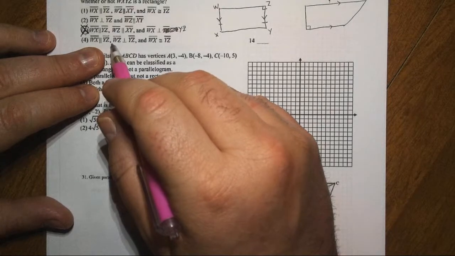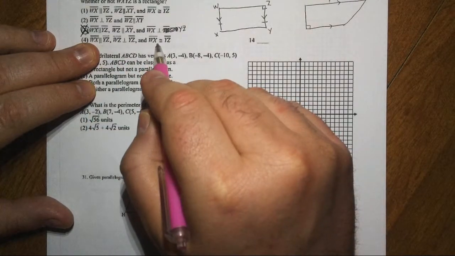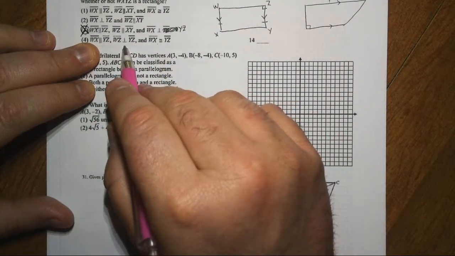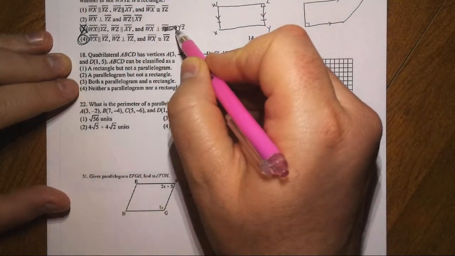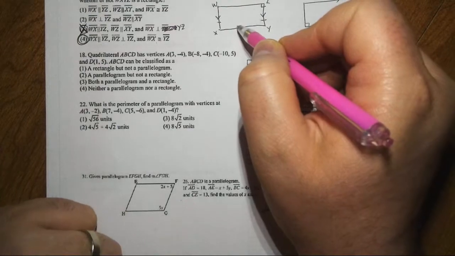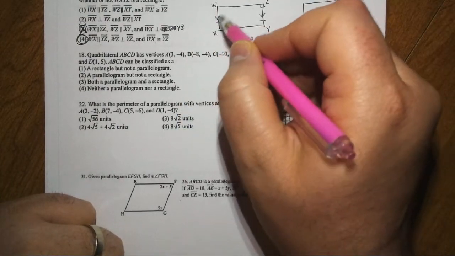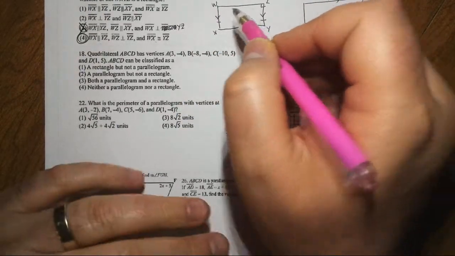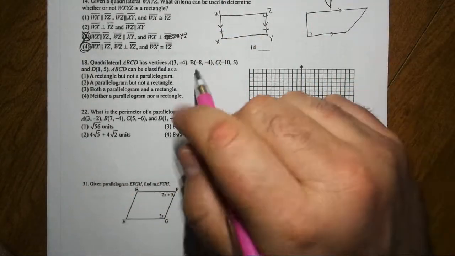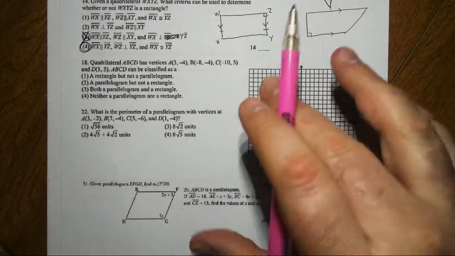So I switch it. If these 2 sides are parallel and congruent, that makes it a parallelogram with a right angle. That makes it a rectangle. So if we change this to the other side, we had opposite sides parallel with a set of perpendicular sides. That would be a rectangle. But if this is YZ, there's no way for that to happen.